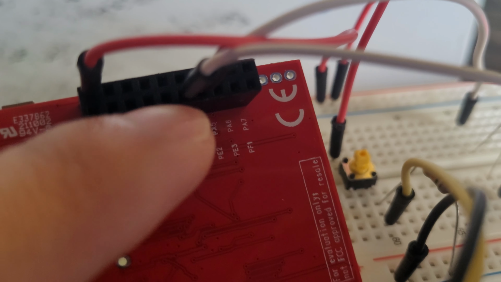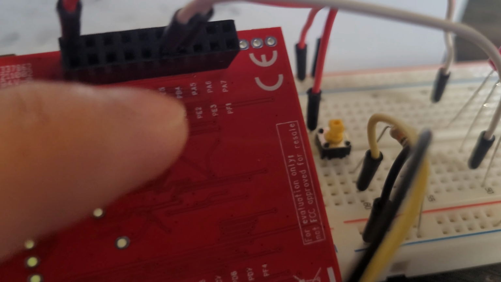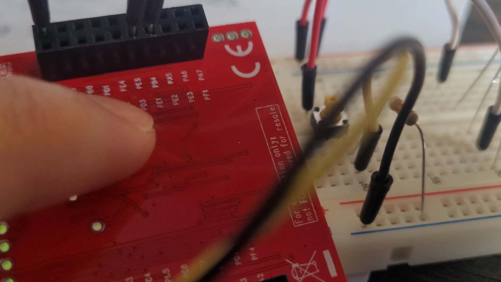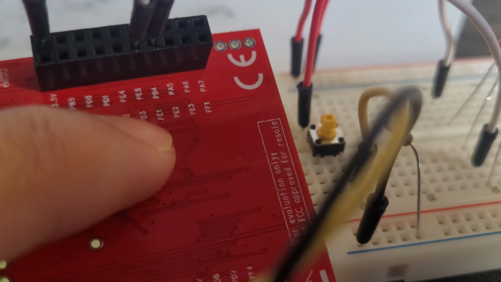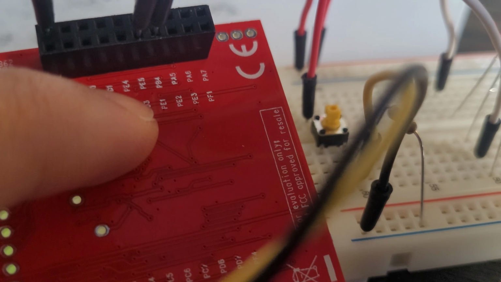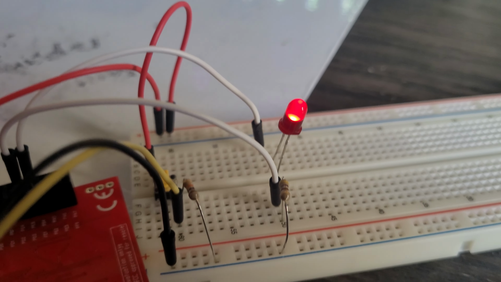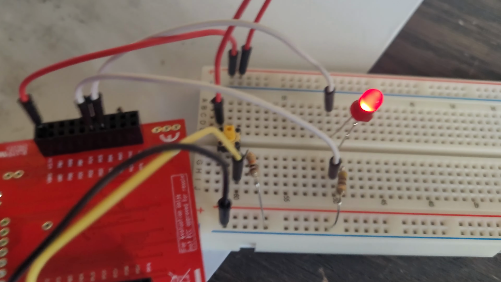We have our voltage monitor, and then we also have the PE1, that's the input, and then PD3 is the monitor. So PD3 goes to monitor the output voltage, and PE1 is going to the LED.